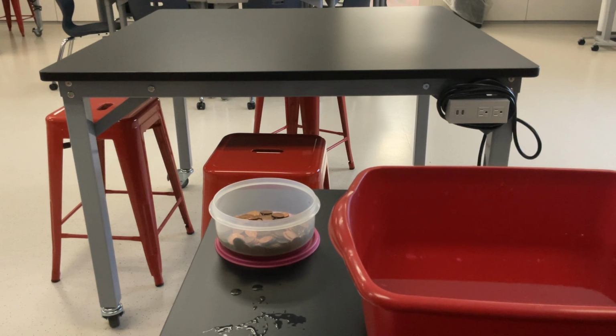And so our hypothesis will be, if a metal boat is loaded with heavy cargo, then it will float. Okay, so I'll read that again. If a metal boat is loaded with heavy cargo, then it will float.